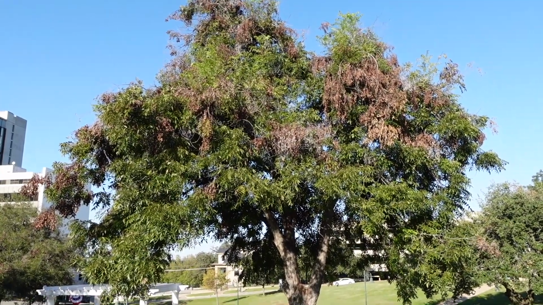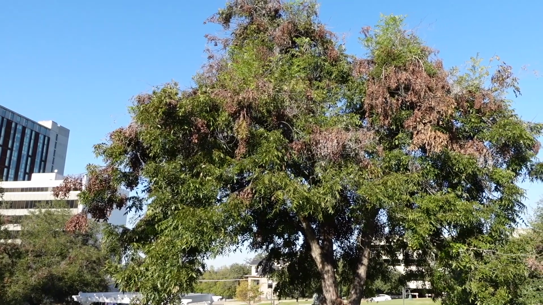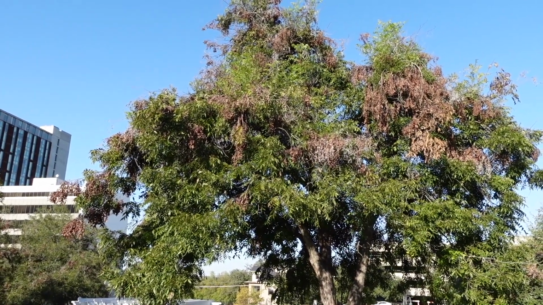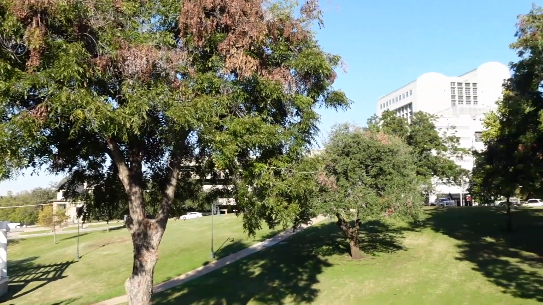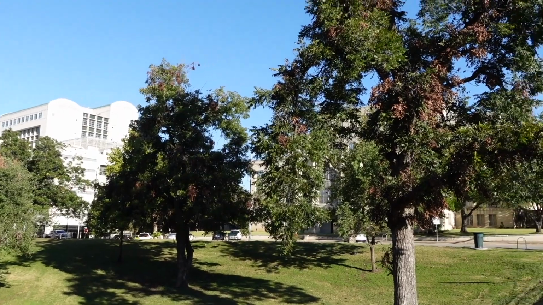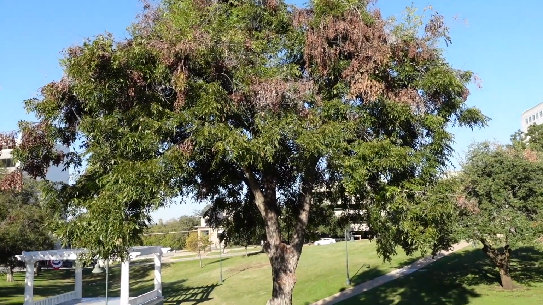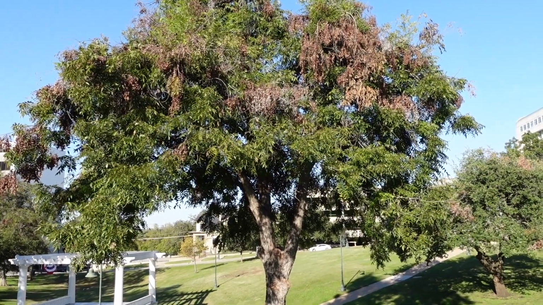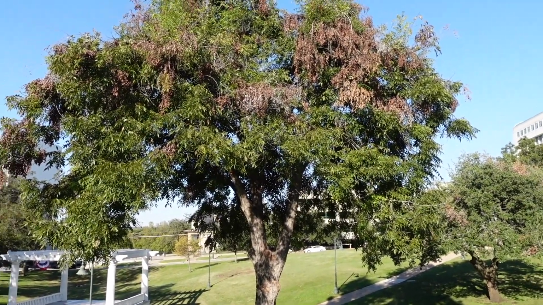Okay, so one of the things we want to look for is if this symptom is similar in other species. And I actually see it in the pecan here, and I see it in this live oak over there, and many other pecans. So that tells me that we're probably looking at an abiotic situation. And let's start from the basics here.